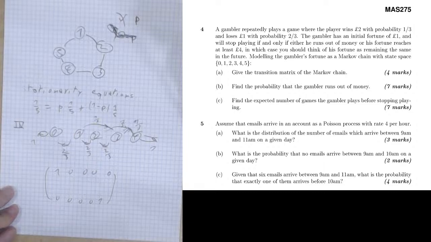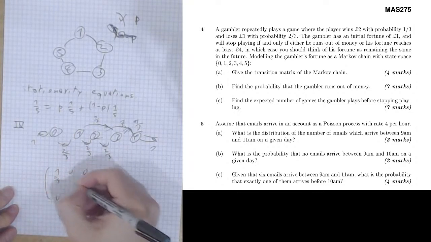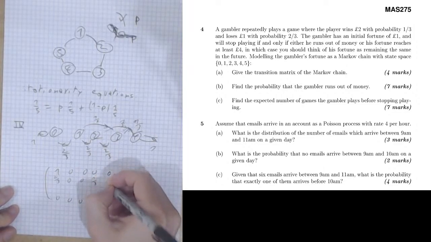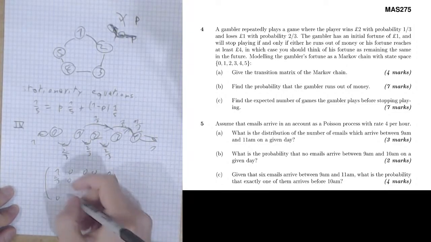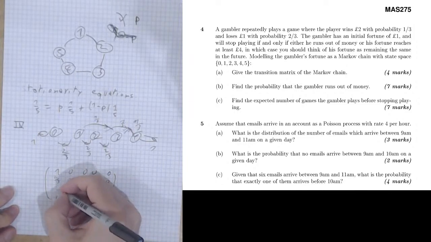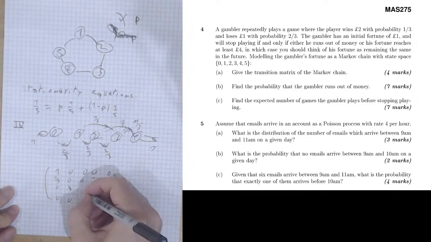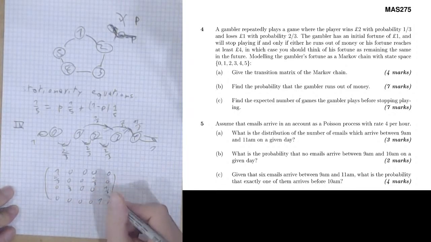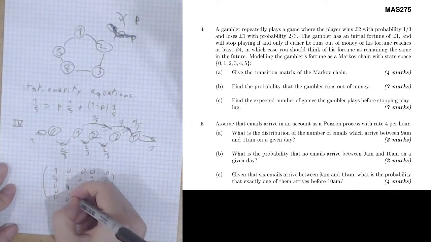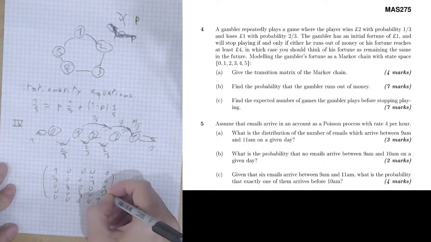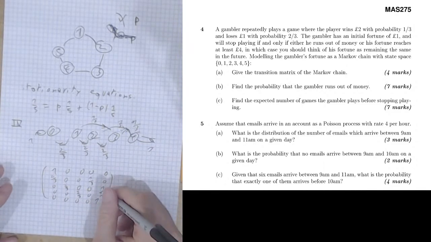So 1 can go to 0 with probability 2/3, can't stay at 1, can't go from 1 to 2, can go from 1 to 3. 2 goes to 1 with probability 2/3, doesn't go to 0, doesn't go to 2, doesn't go to 3, goes to 4 with probability 1/3, and 3 can go back to 2 with probability 2/3, doesn't stay put, and can jump to 4, the win.